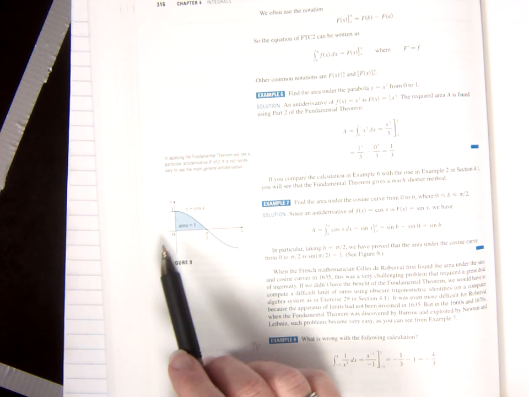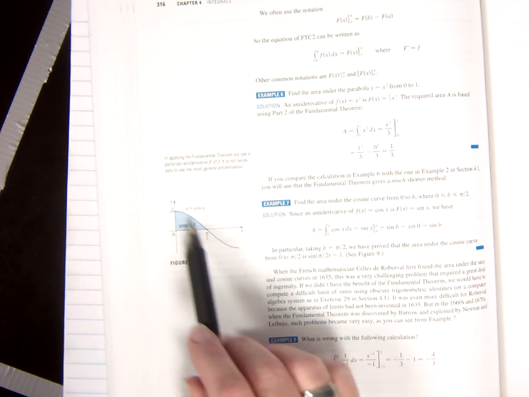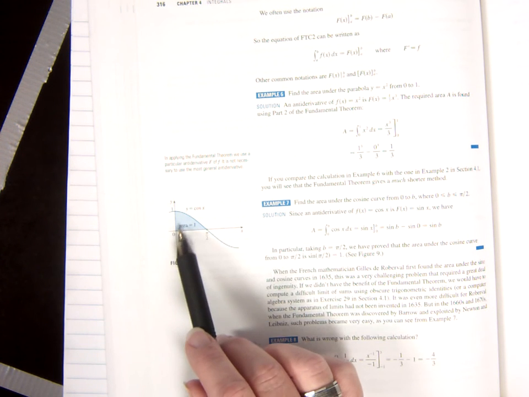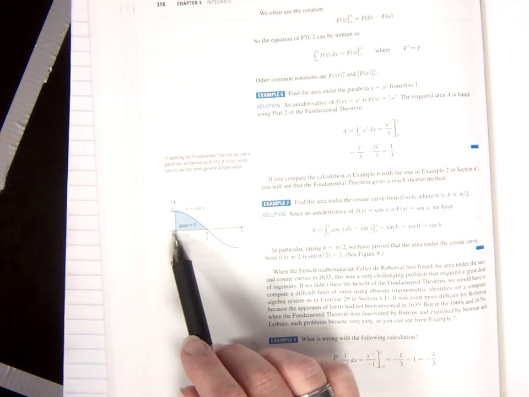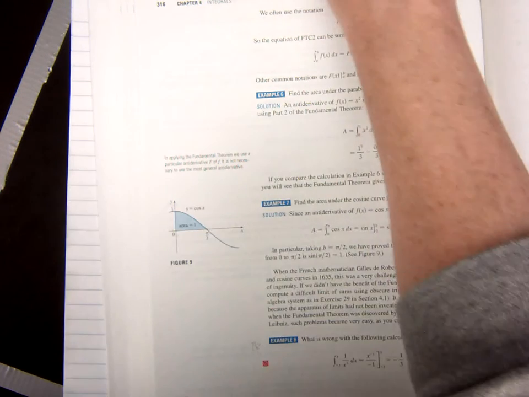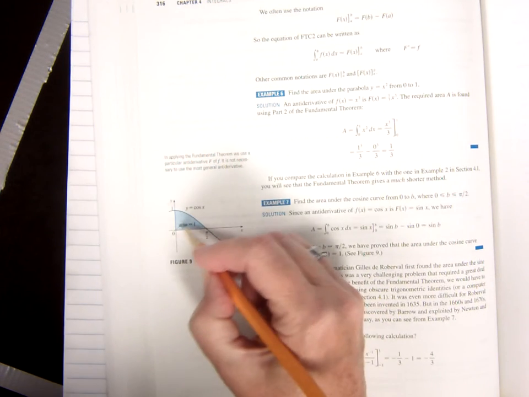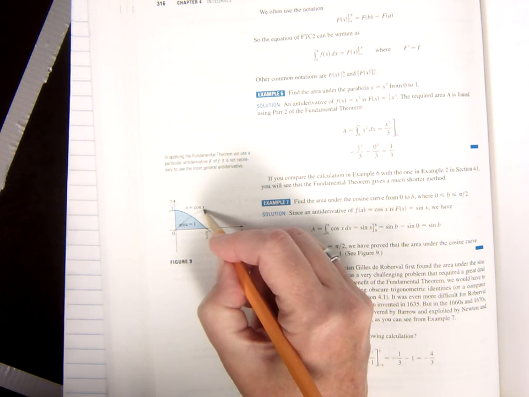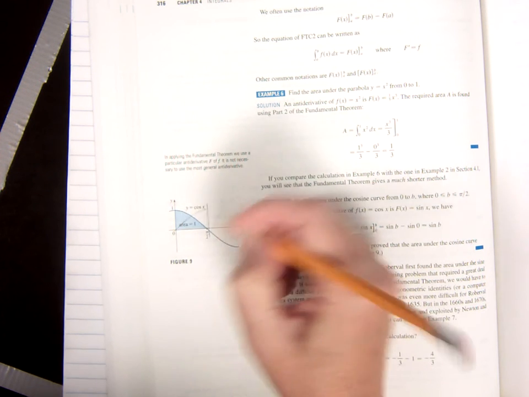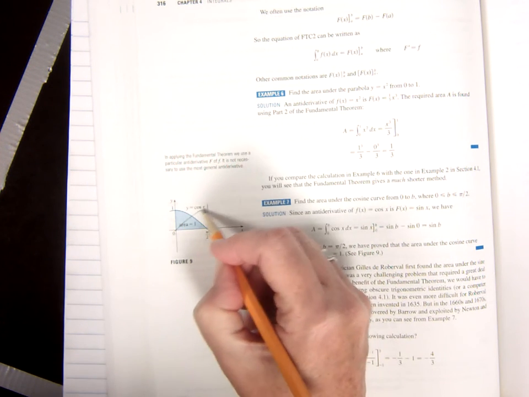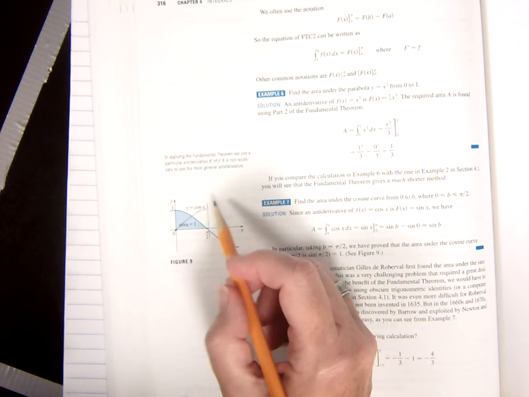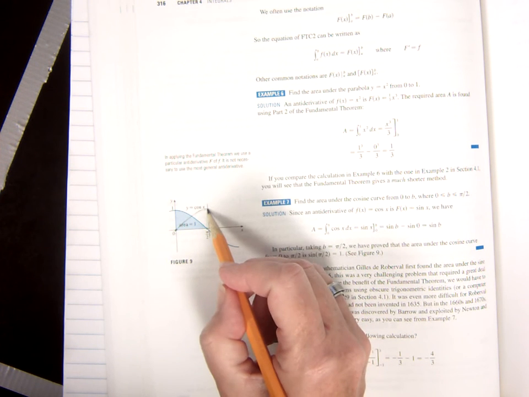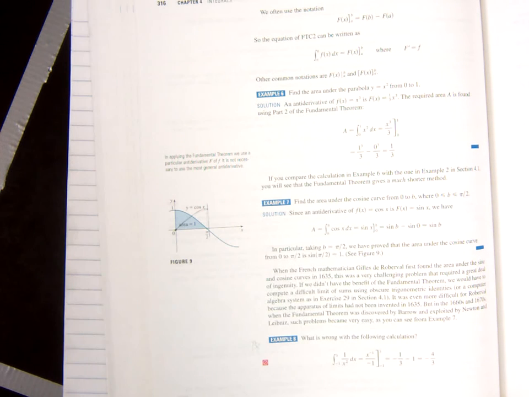It's a little tricky to look at, because here's the cosine curve, but when I integrate it, I get the sine curve, which gives me my values. So my sine of 0 actually is here, and it comes up this way. This is my integration. That's why my sine of 0 is 0, and my sine of pi over 2 is 1, and that's how I get my value of 1.